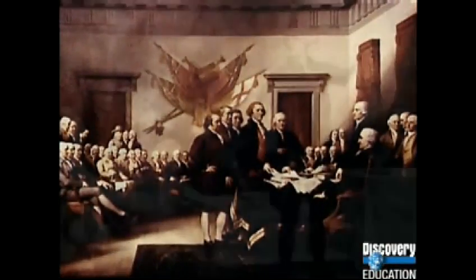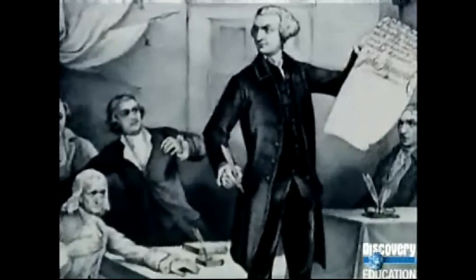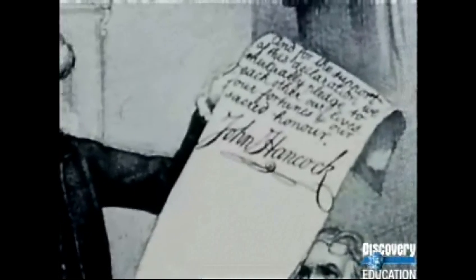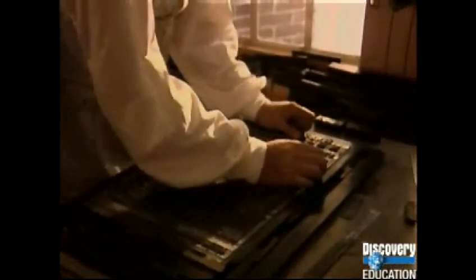About a month later, a formal copy of the Declaration was ready to be signed by all the members of Congress. The President of Congress, John Hancock, was the first to sign the document. In fewer than 40 words, Jefferson defined the ideals of the newborn nation in the Declaration's opening words.